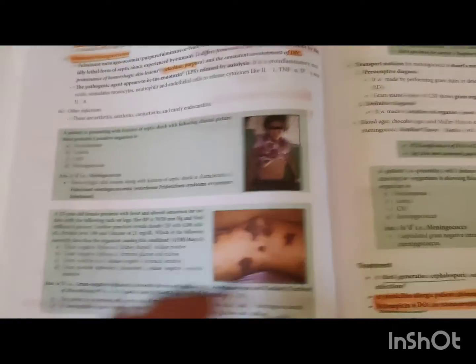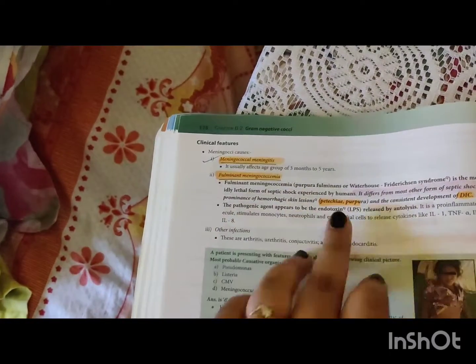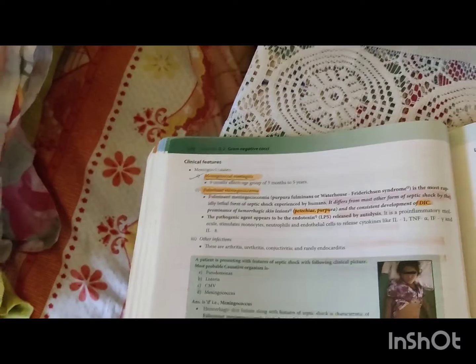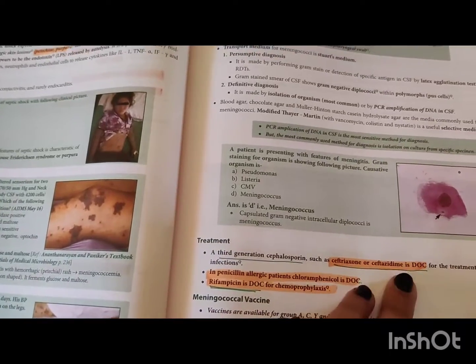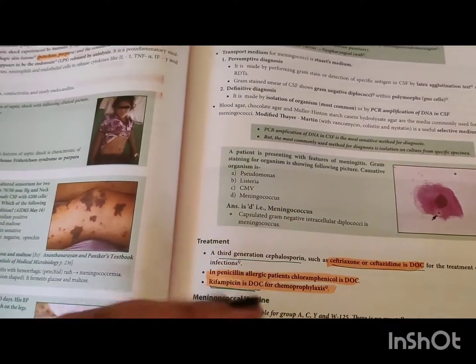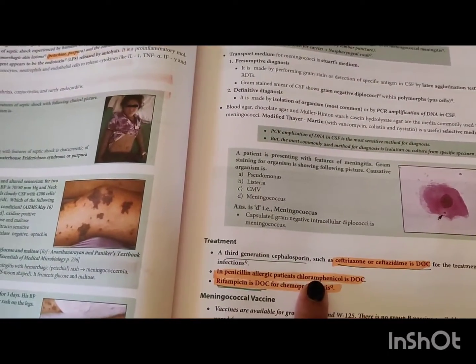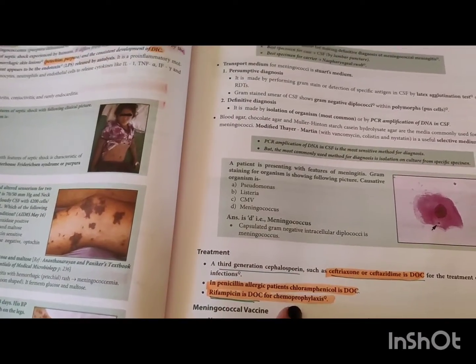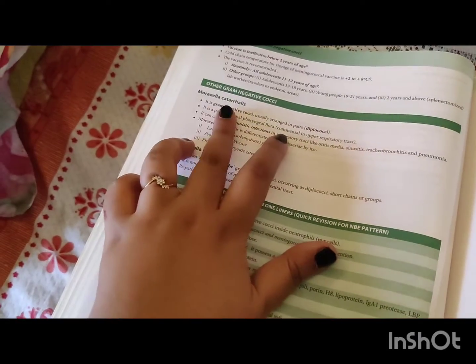The next important features are meningococcal meningitis and fulminant meningococcemia, purpura, and DIC. These three you have to remember. Next is the treatment. Ceftriaxone or ceftazidime is the drug of choice. In patients allergic to penicillin, chloramphenicol is the drug of choice, and rifampicin is the drug of choice for chemoprophylaxis. Also, the other gram negative cocci you should know by name are Moraxella catarrhalis and Veillonella.